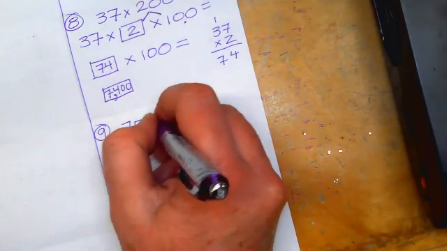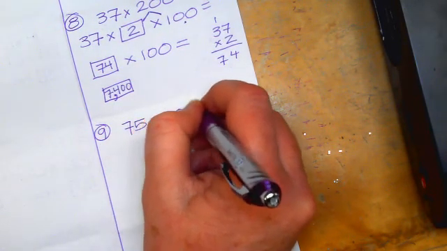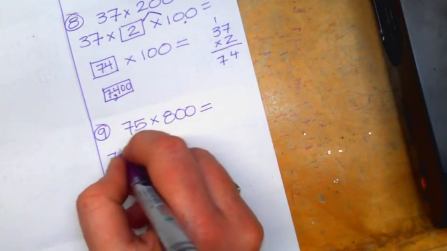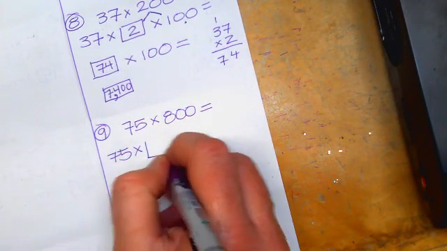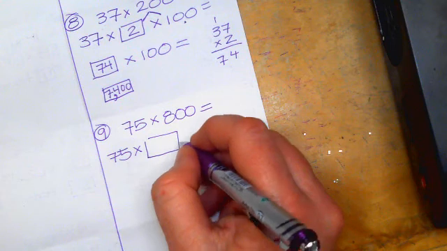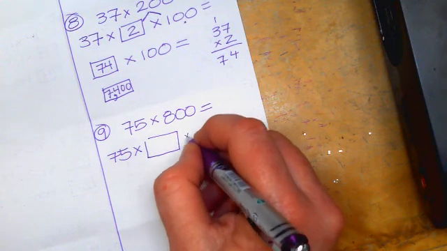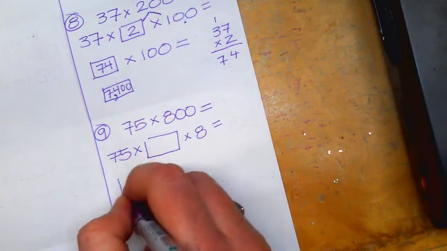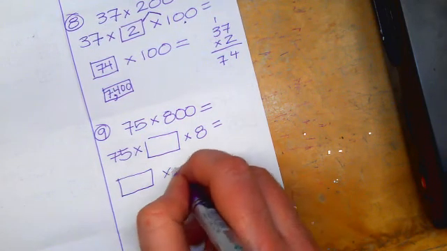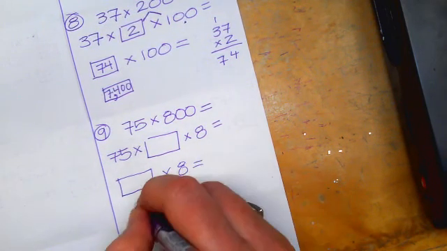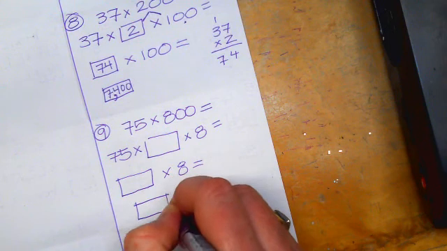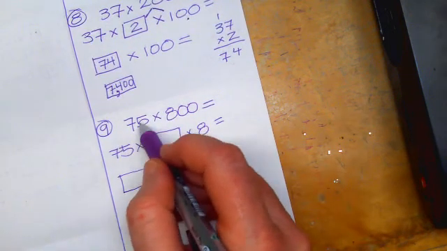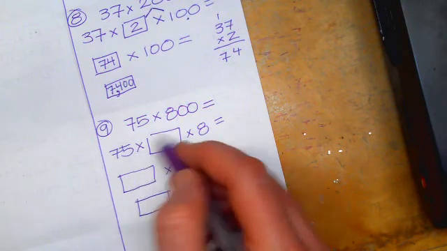So let's try number 9. Number 9 is 75 times 800, and that equals 75 times green box times 8, and that equals green box times 8, and that equals green box.